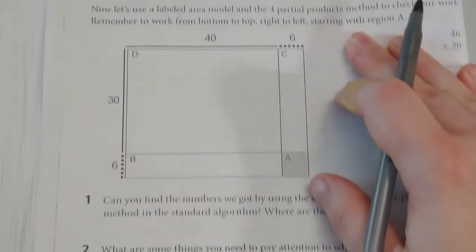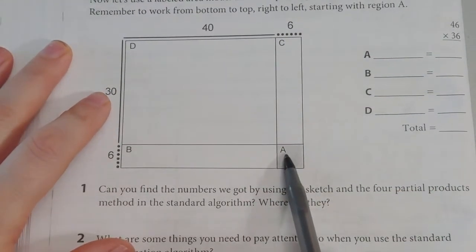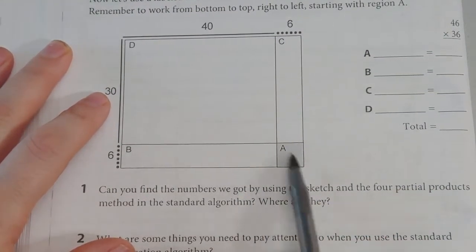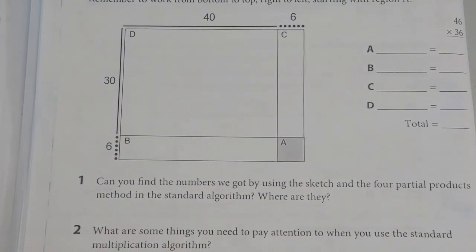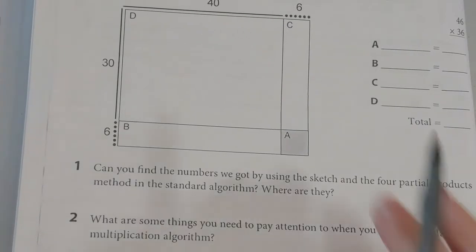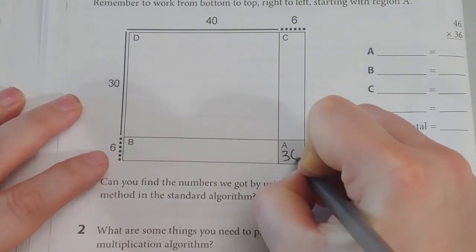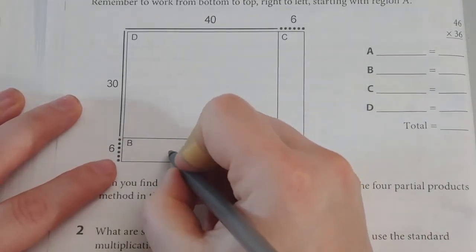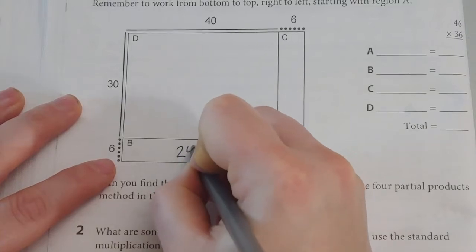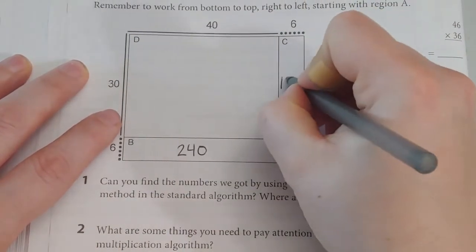I would like for you now to please do the area model. Remember, we start from A. So we're going to fill in our area model, A, B, C, D, and see if our answer was correct. Pause here. So, solving from A, right? So 36. This is 6 times 4 for 240. 6 times 30.